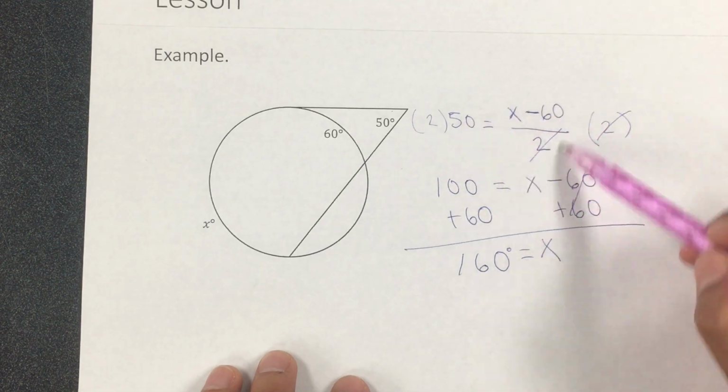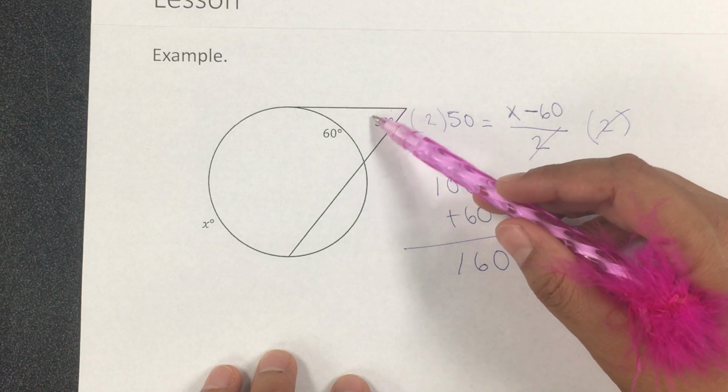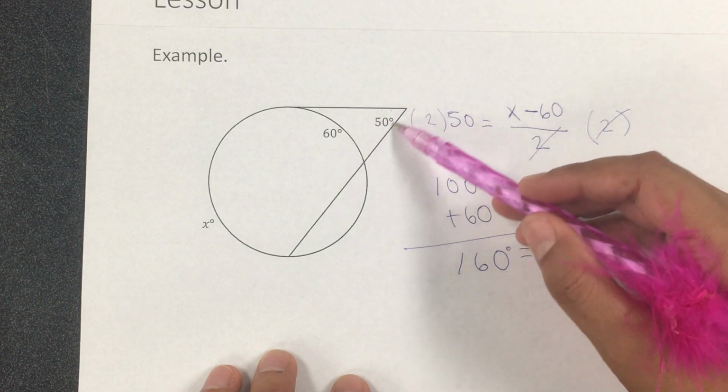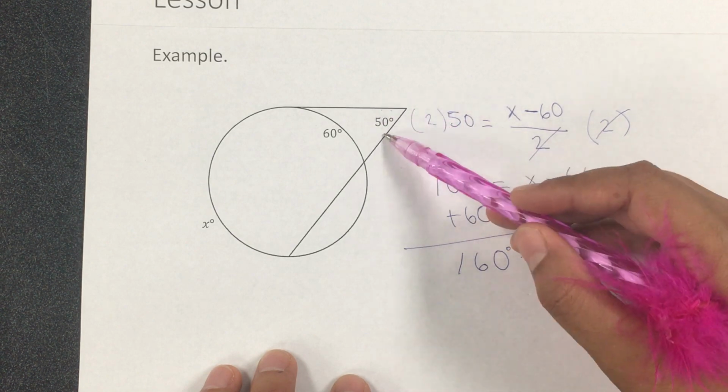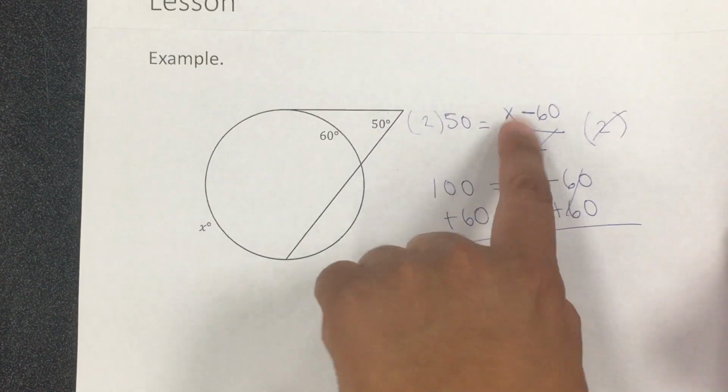Again, when do we do this canceling and solving instead of just simplifying? When we have the value of the bottom of the cone, the point of the cone. That's when we have to isolate x. Okay, let's do one more.